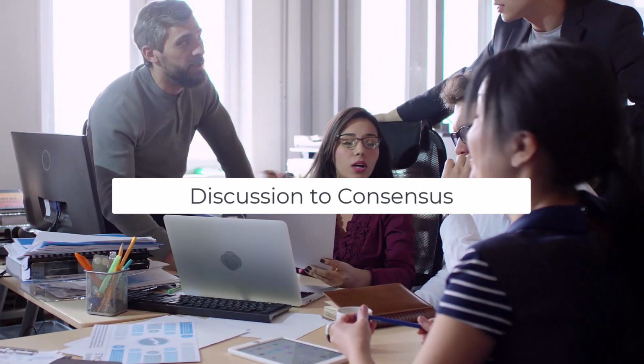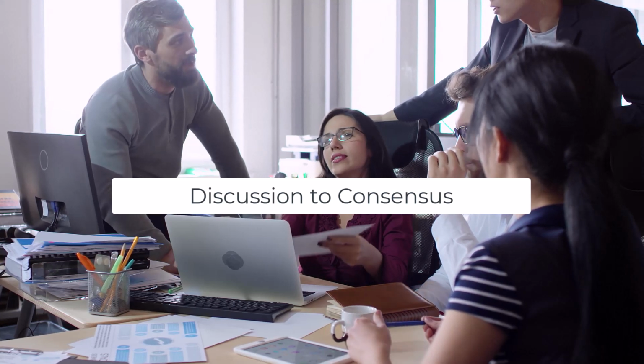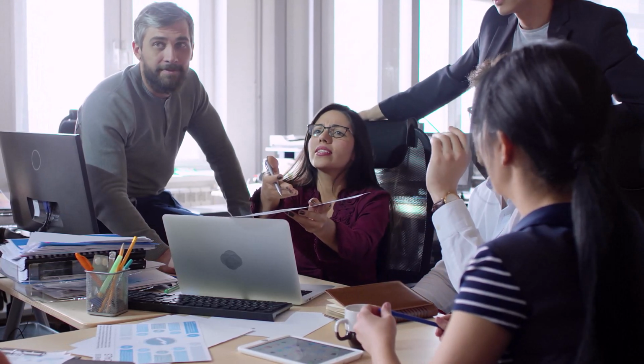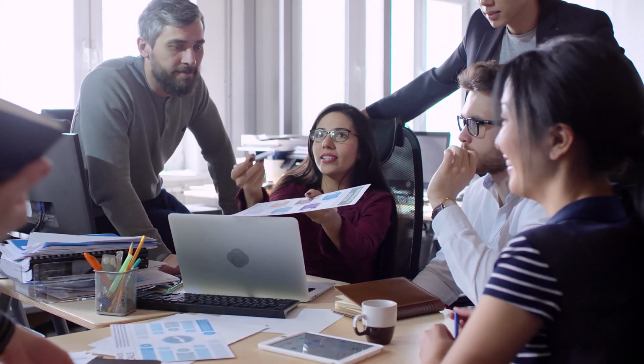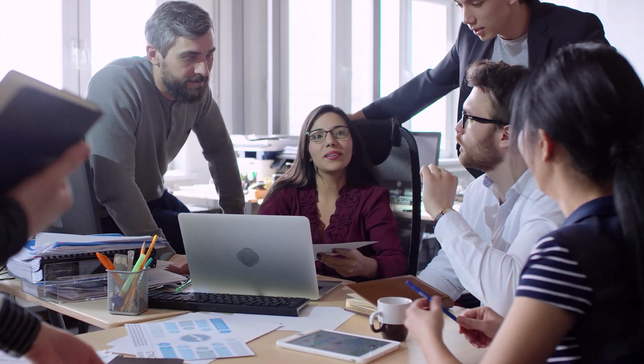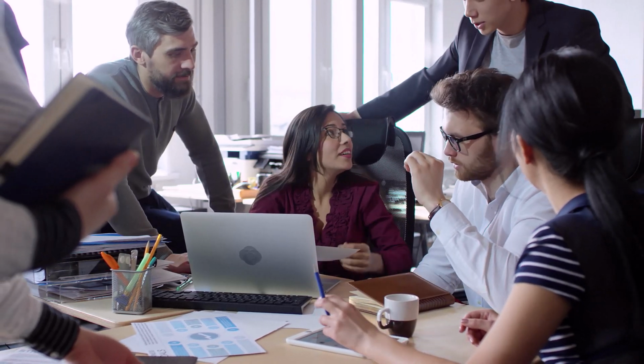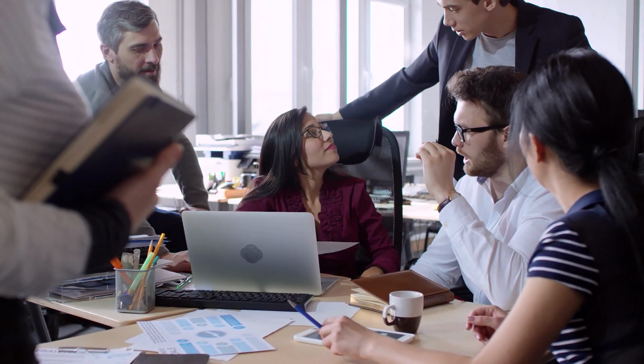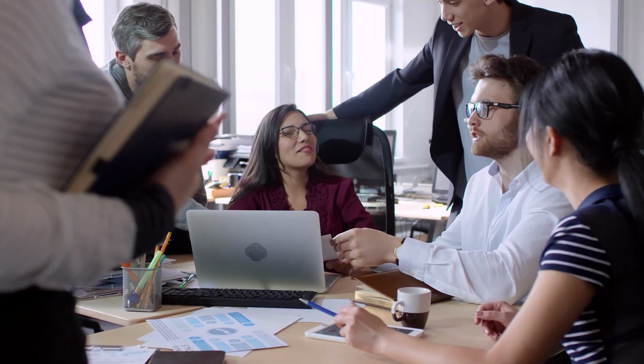Discussion to consensus means to discuss a topic until a clear choice emerges. It allows everyone to share their ideas and voice their concerns. Plus, it can be galvanizing for some people and enhance their commitment to the decision. Although unanimity is best, it increases the complexity and cost of the process.